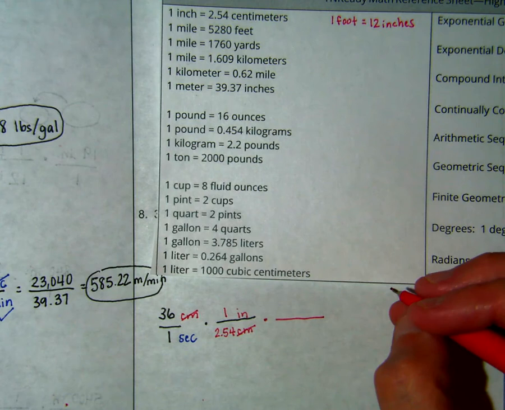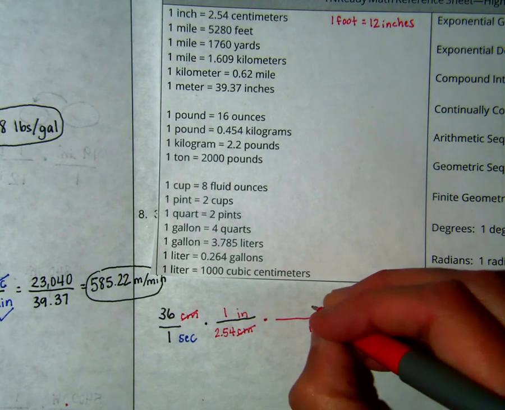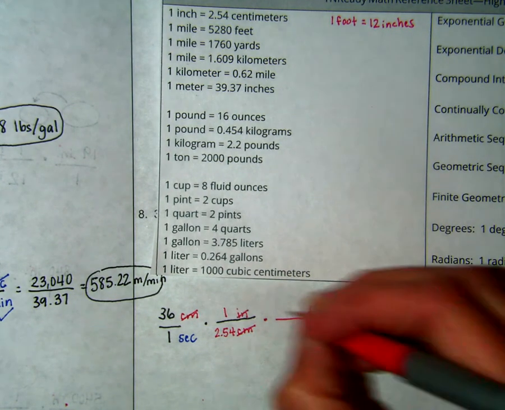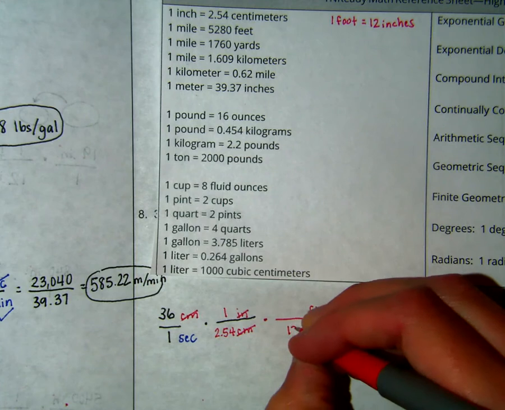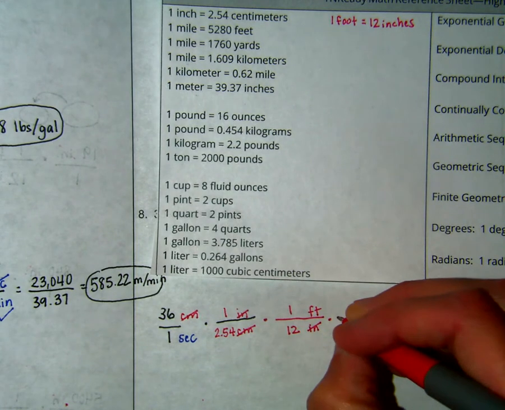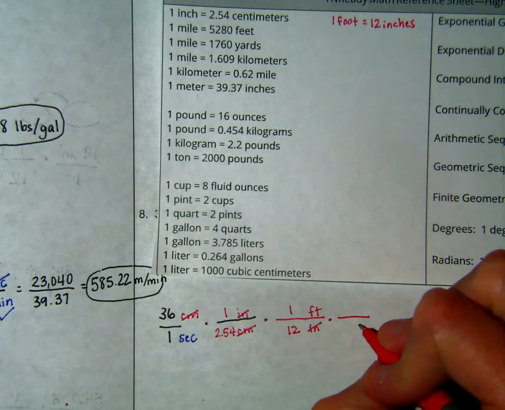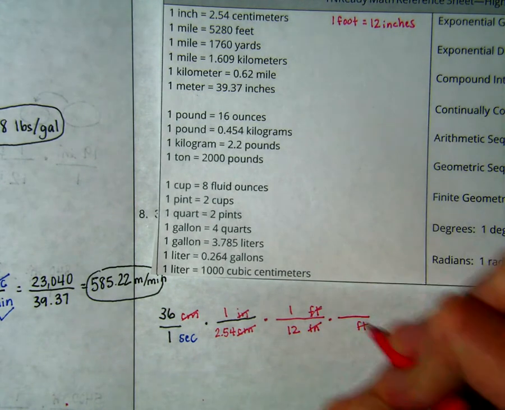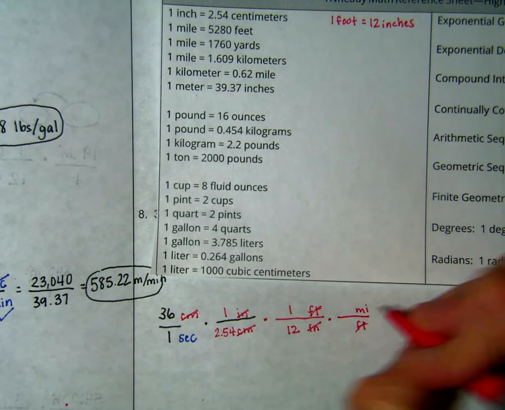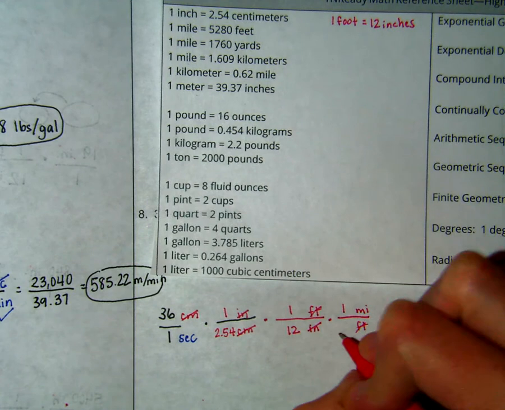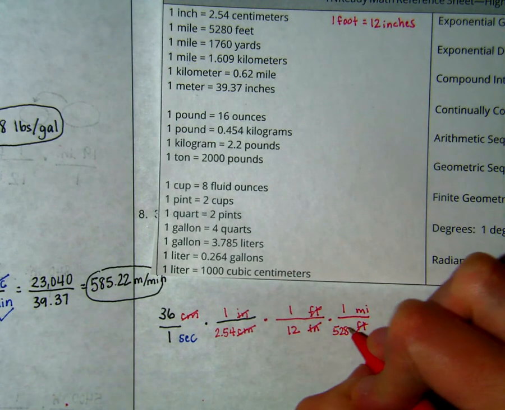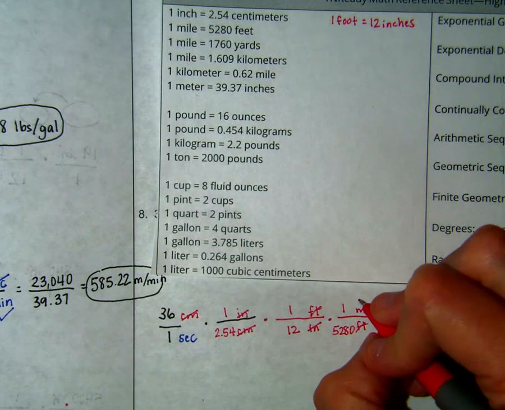Okay? Inches to feet. 12 inches, 1 foot. Okay? Still not there. Let's go to miles now. Feet, miles. 5,280. That's what I need on top.